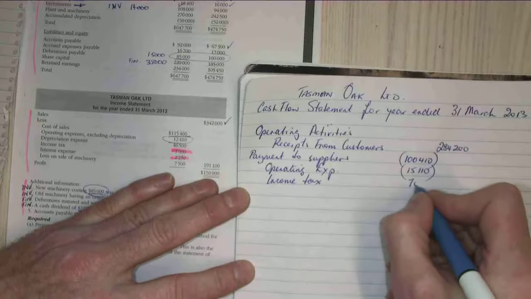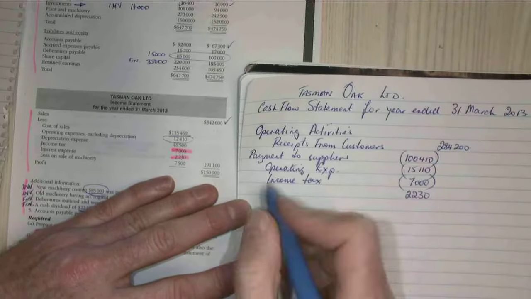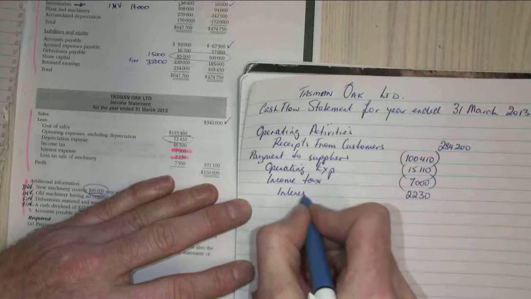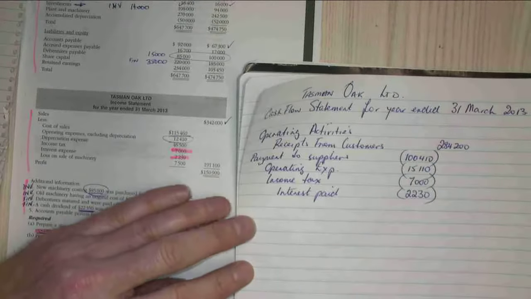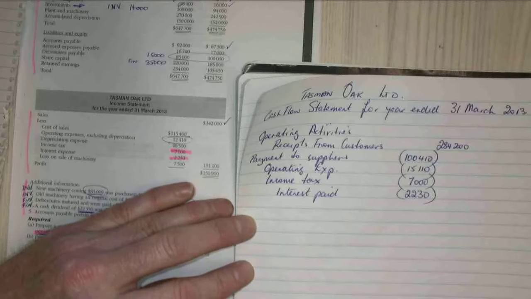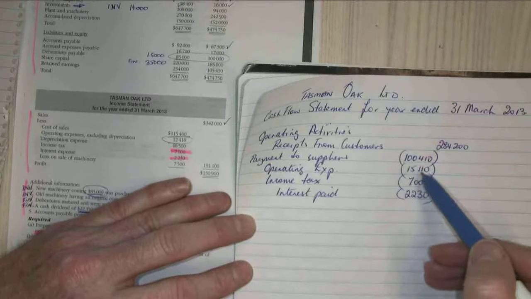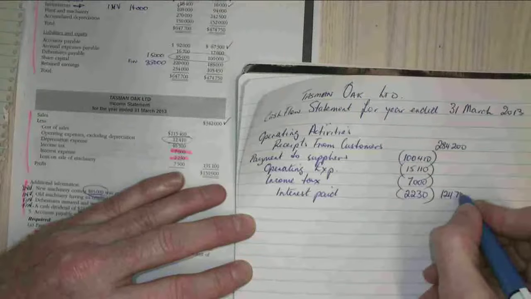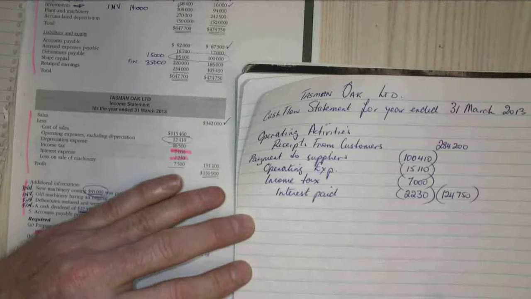Is 7,000 and 2,230, which is interest paid. What's the sum of those altogether? $100, $115, $122, $124,520, $124,750, yep.